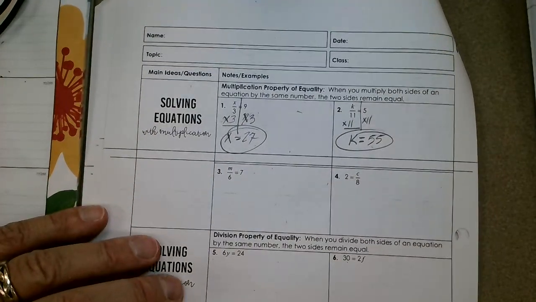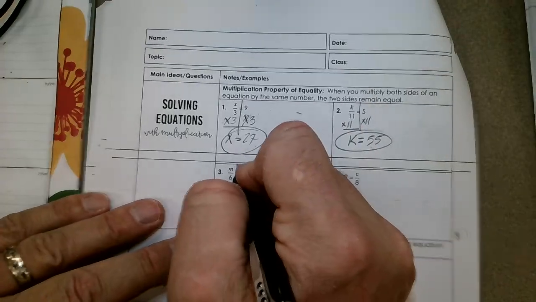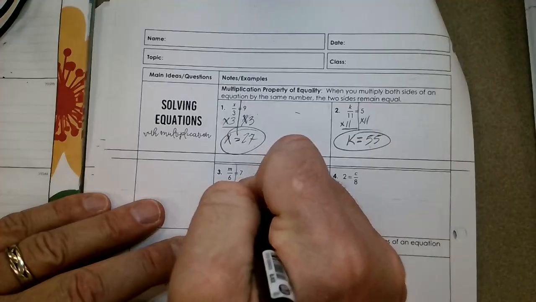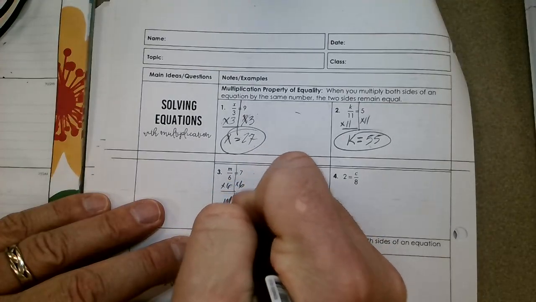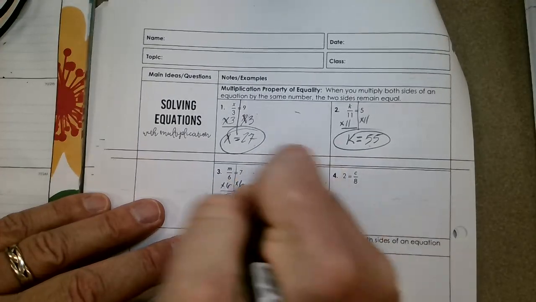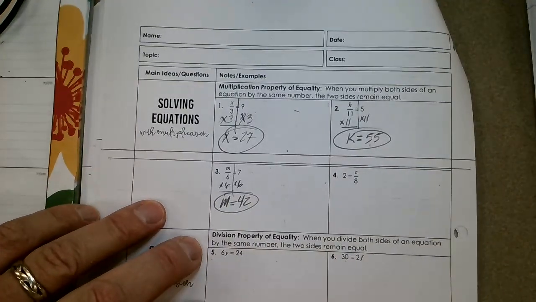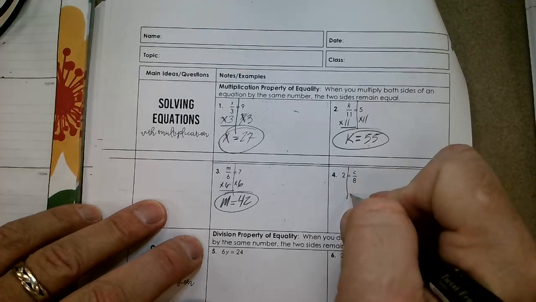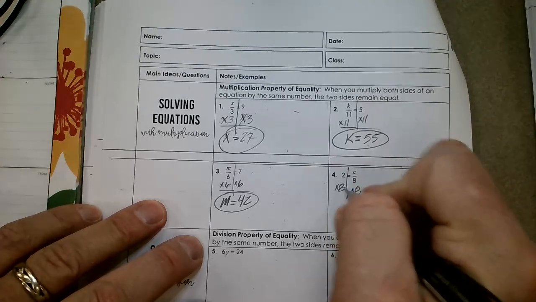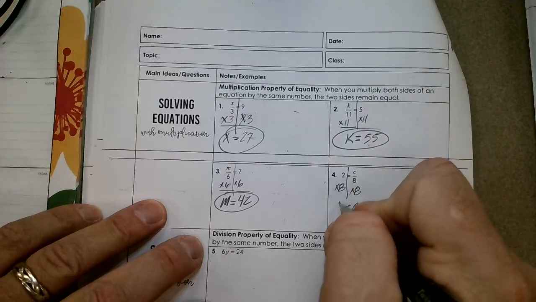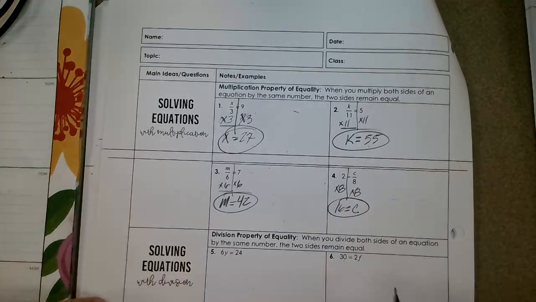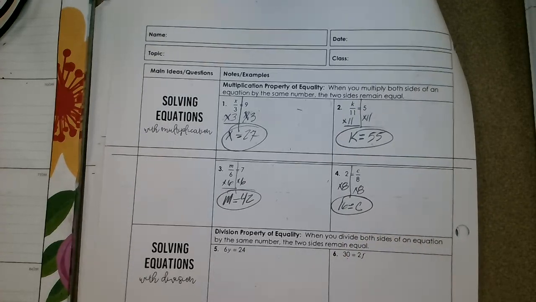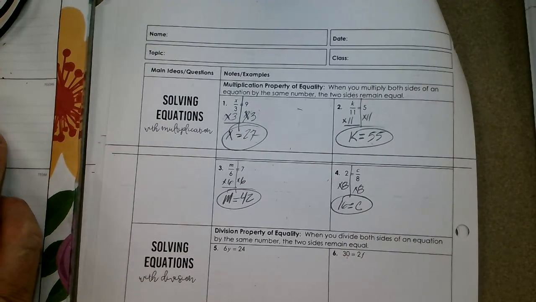Okay? Next two, balance beam. Multiplied by 6, M comes down. 7 times 6 is 42, and circle it. Last one on the multiplication property of equality. I'm going to multiply both sides by 8. C comes down. 2 times 8 is 16, and there you have it. Okay? So more of the same, but we have to show our work.